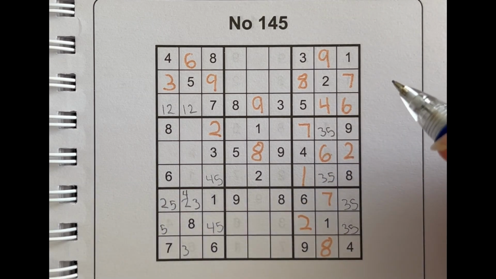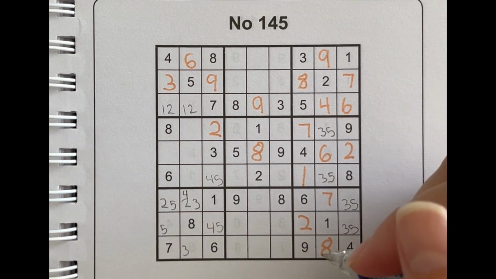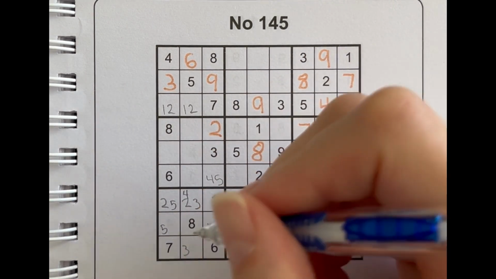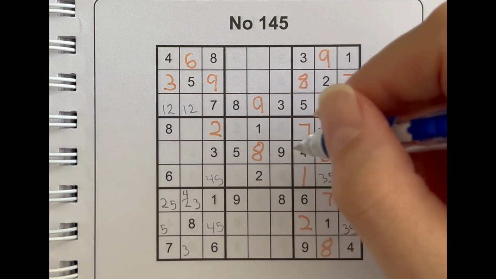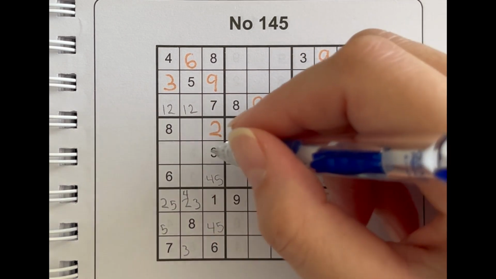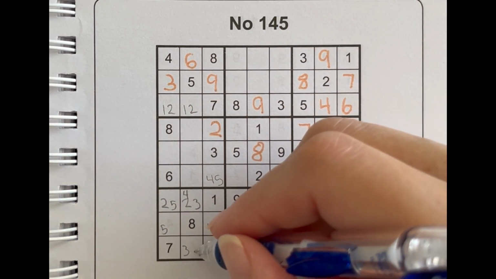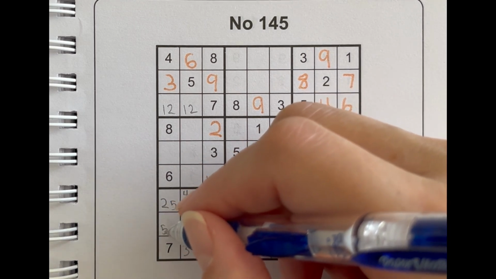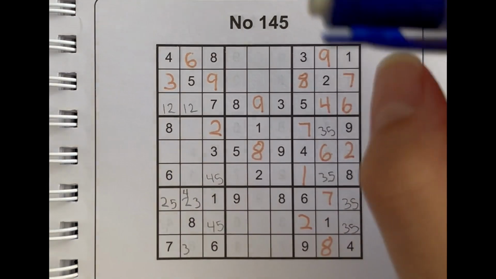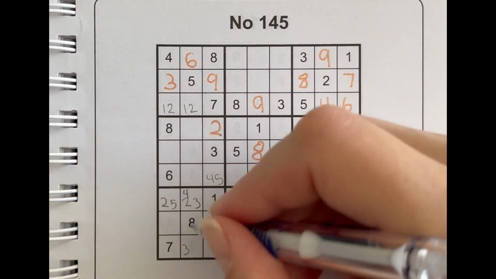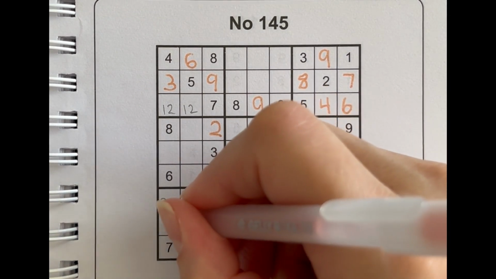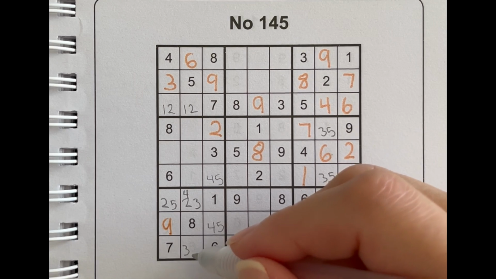7, 8. And then 9, there's a 9 in this bottom row. 9 in this column. Up here, there's a 9 here in this row, which means there'll be a 9 in this column also. So this has to be a 9 right here, because there'll be a 9 in this column, 9 in this column, and a 9 in the top row. So this is the 9, and this now has to be a 3.